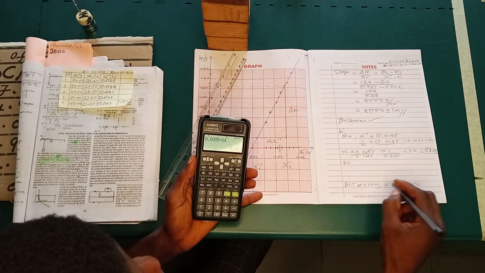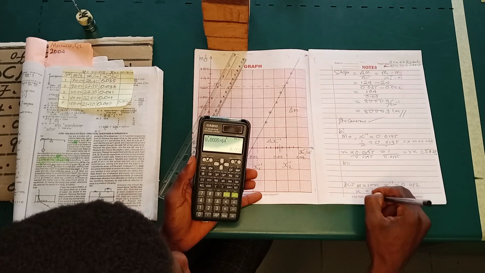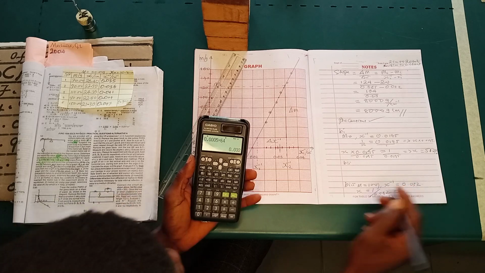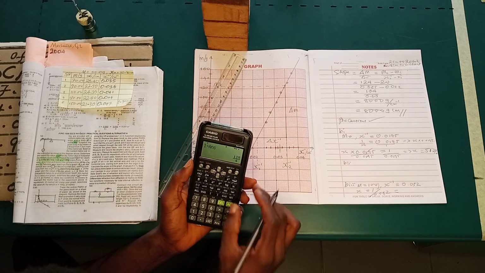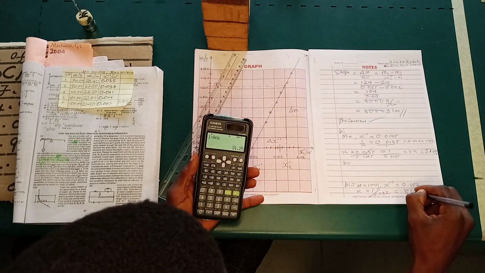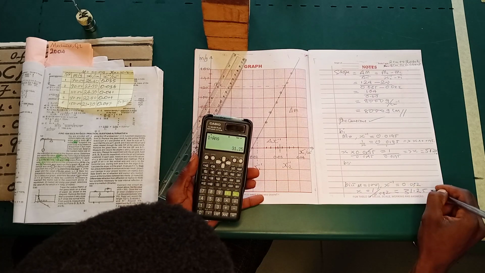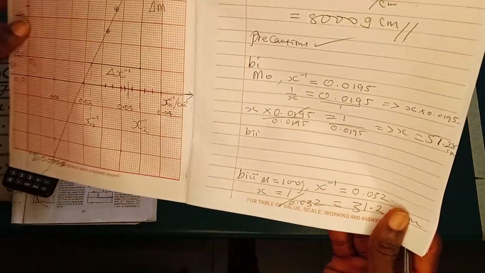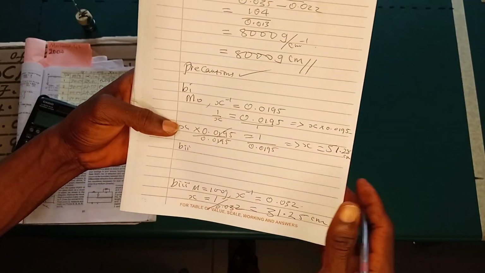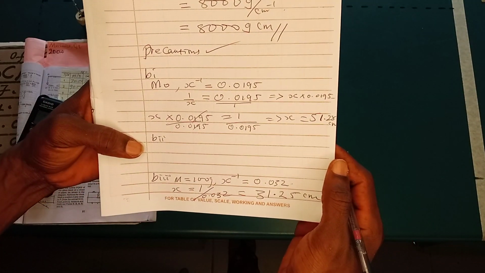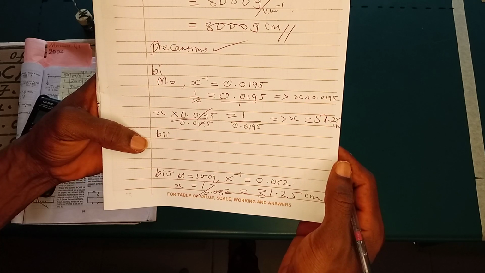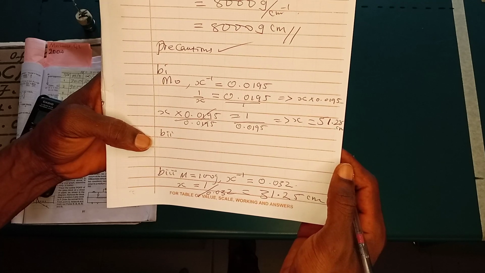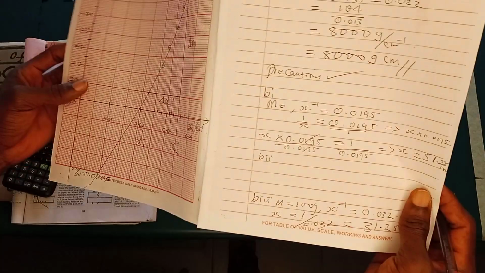But we are not looking for x inverse. So it means that our x is simply 1 divided by 0.032. If you do that correctly, you have 31.25 cm. So we call all this deduction: when m was 100 grams, x inverse was 0.032, and if you reciprocate that, you're going to have 31.25 cm. So that is the deduction.